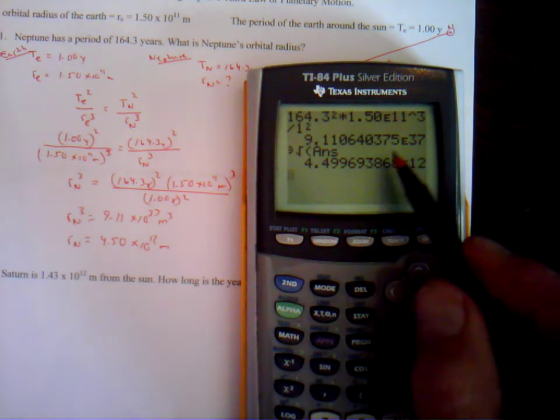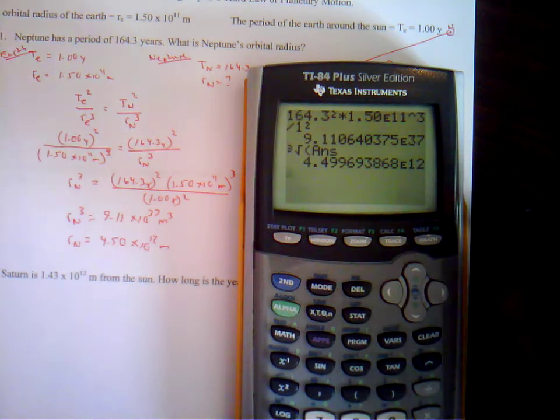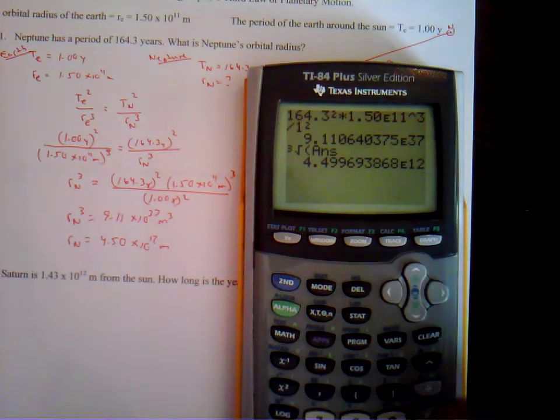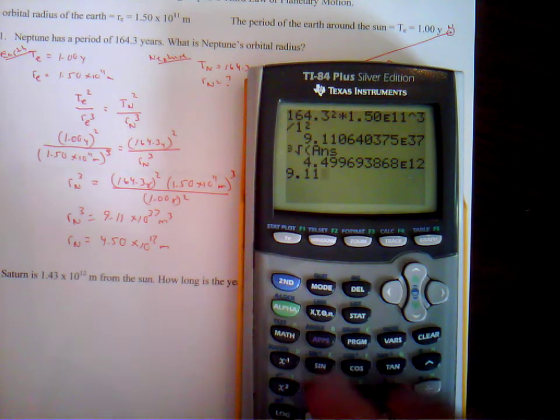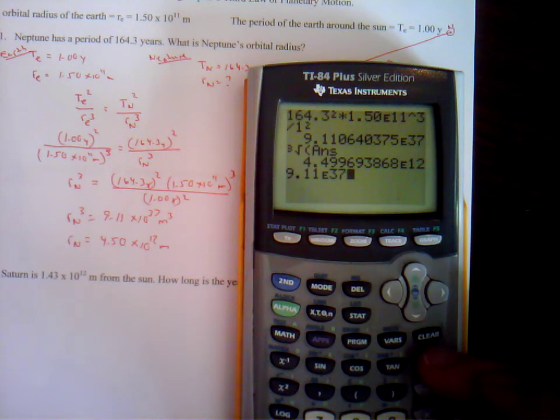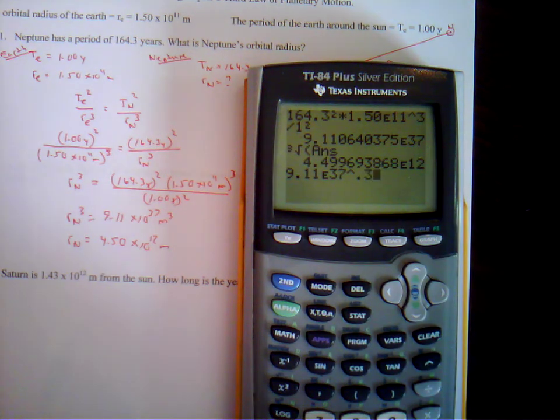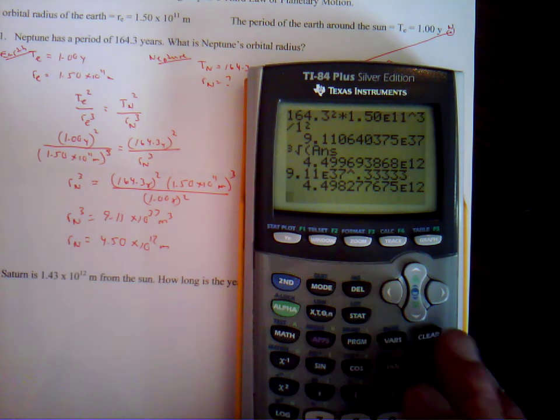Let me show you another way you can take the cube root of a number if you don't have that math function. I'm going to take this number, 9.11 times 10 to the 37. I'm going to raise it to the power of 0.33333, because the cube root is the same thing as raising something to the one-third power. I can put a whole bunch of 3's, and we'll get the same thing, 4.50 times 10 to the 12th meters. So you should know how to use your calculator to take the cube root. Okay?